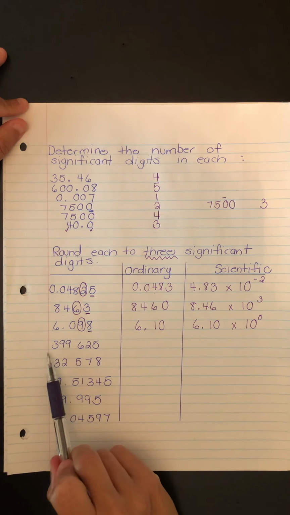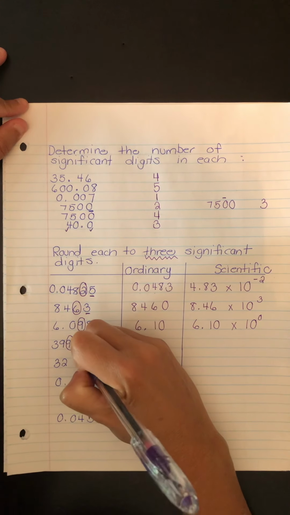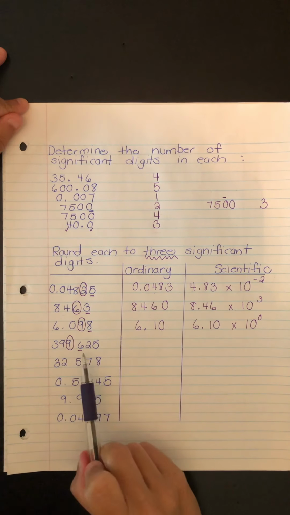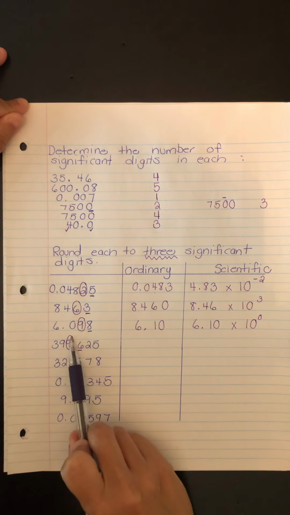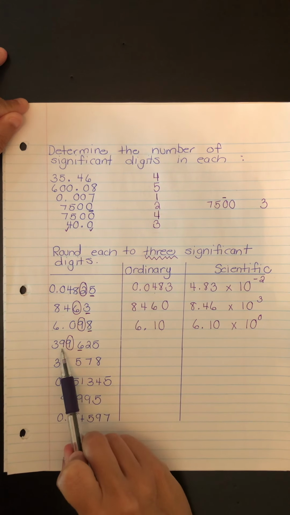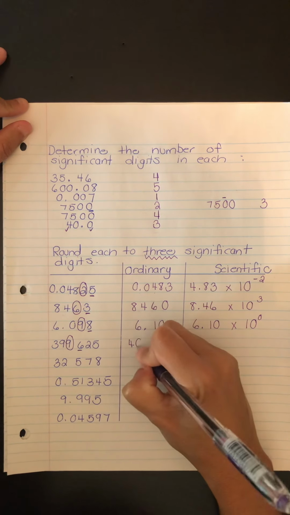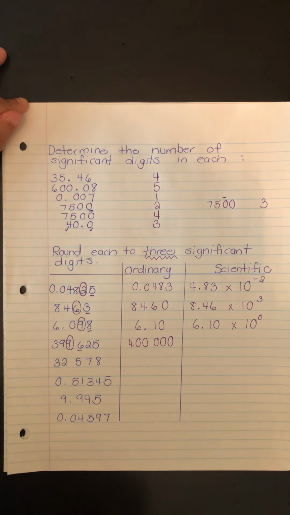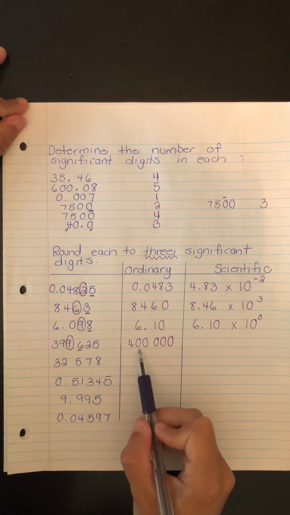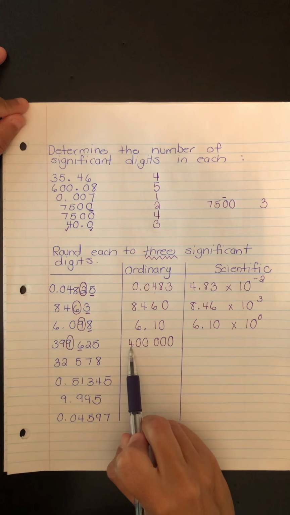Okay, let's try this one. 1, 2, 3, circle it, underline. The 6 tells us that the 9 will round up to a 10, but then of course that will round this 9 up as well. So we will end up with 400,000 here as our result. However, 400,000 written like this shows only 1 significant digit.